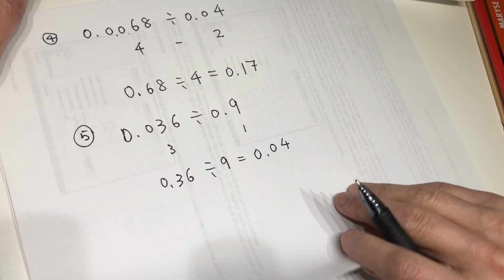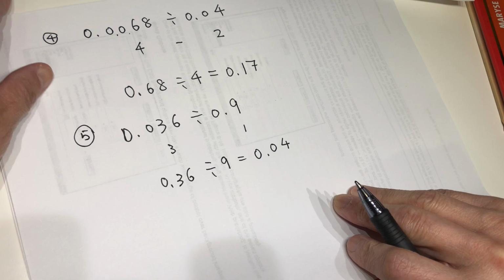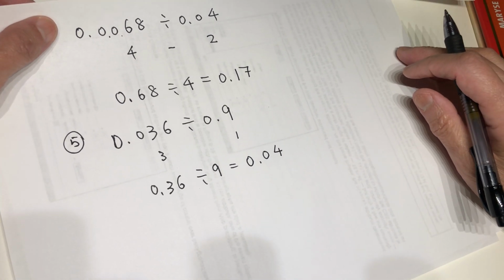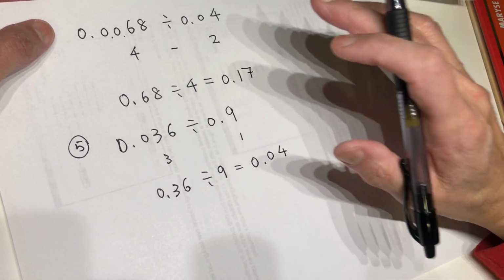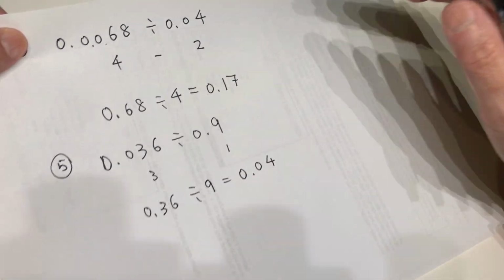Make sense? Okay, this will cover mostly all the scenarios.